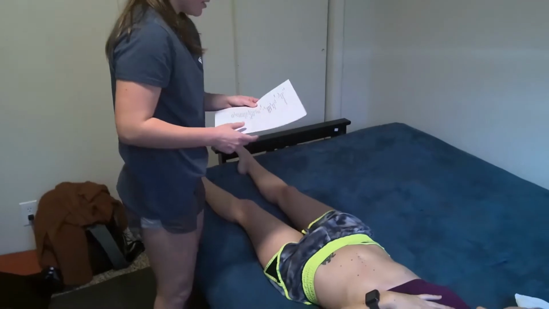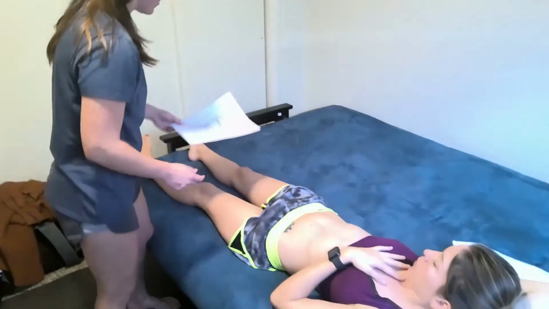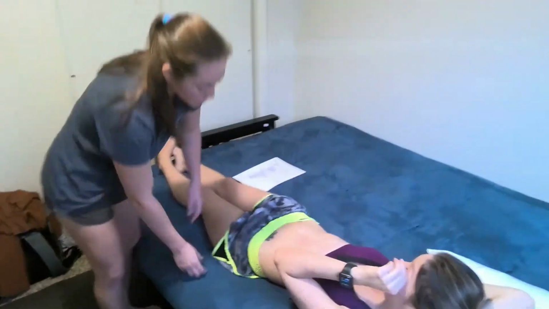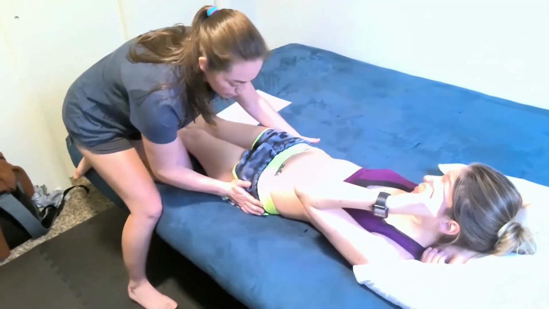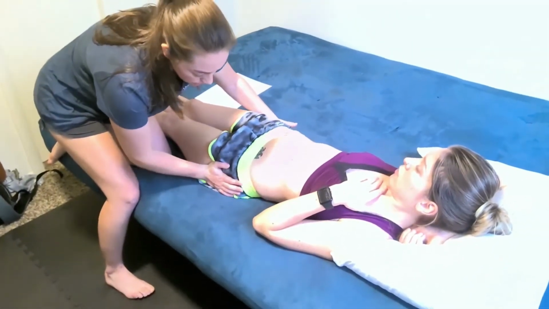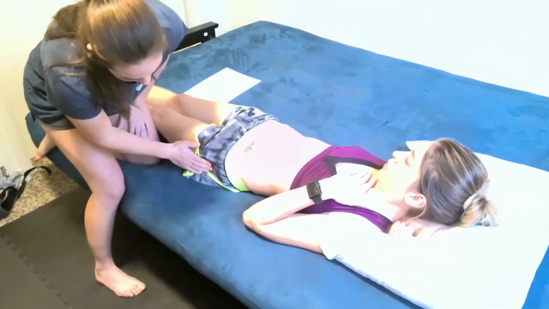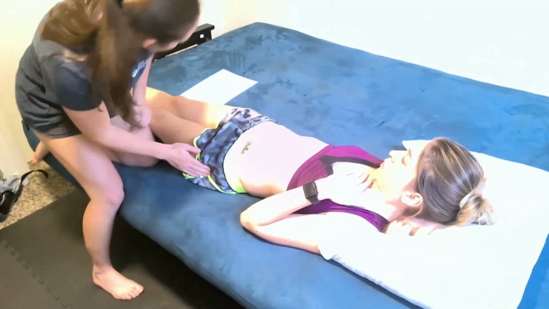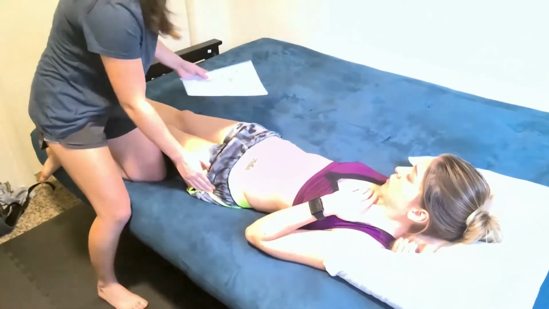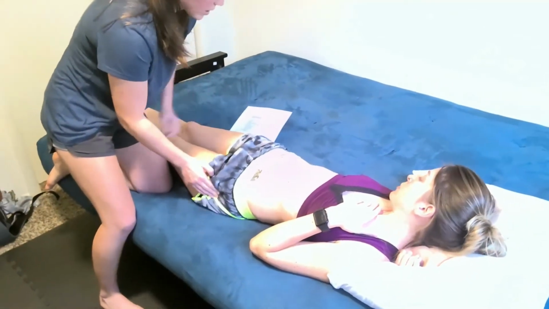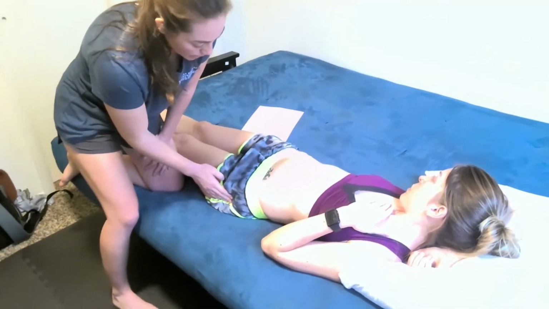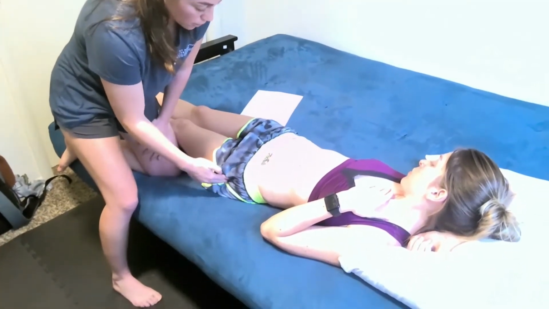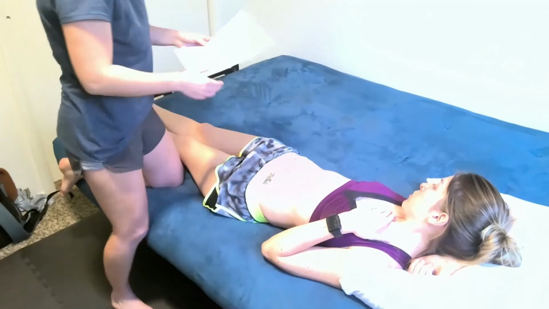Next thing would be the greater trochanter. That one's an easy one. I usually start at the side right here and feel with my palms in a circular motion, and you can feel it right here, a little protuberance, and that would be the attachment site for a lot of the posterior hip muscles, and you can use this also as a landmark for other muscles.